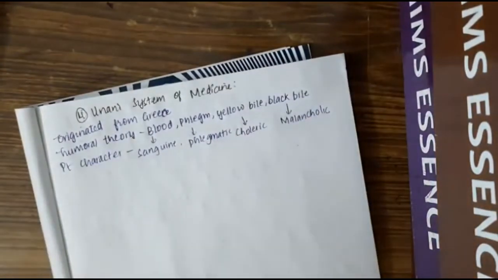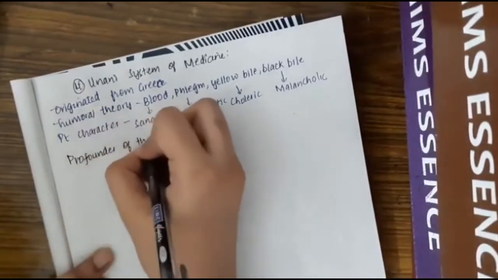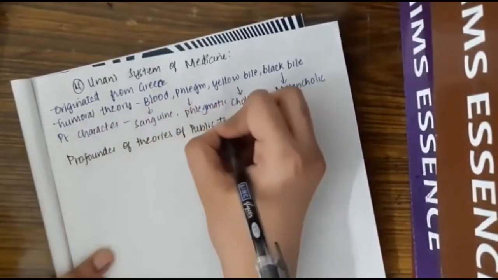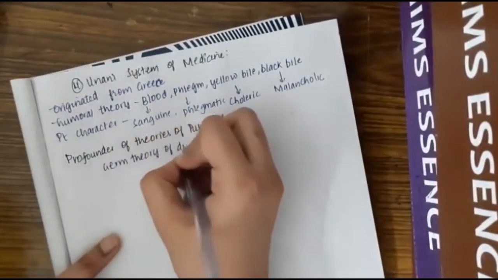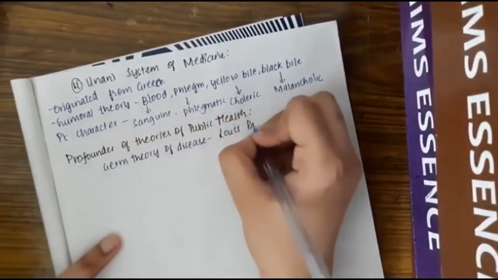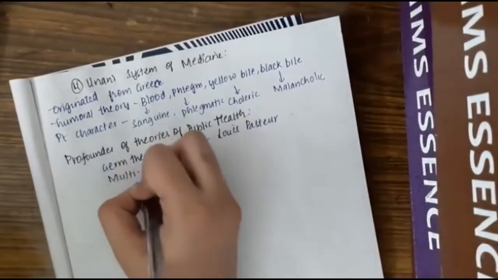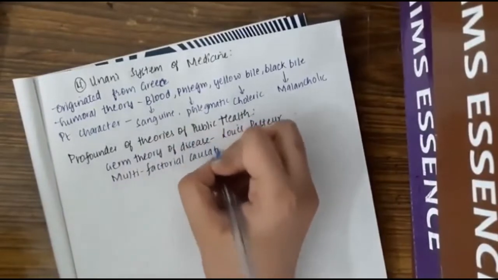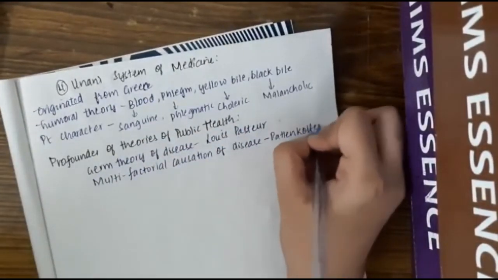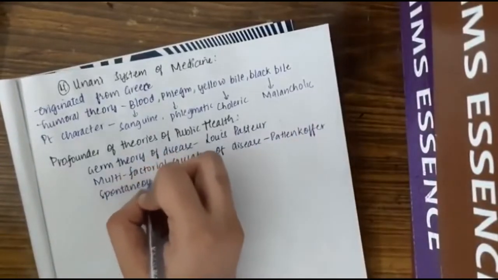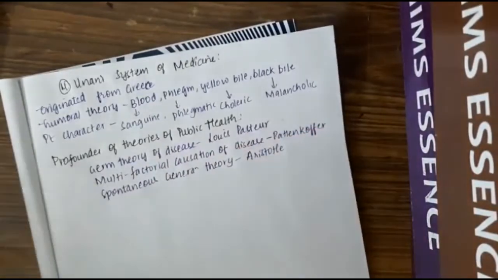Then we have the important scientists' names. First, proponents of theories of public health. First, germ theory of disease by Louis Pasteur. Multifactorial causation of disease by Pettenkofer. Then we have spontaneous generation of disease theory by Aristotle.